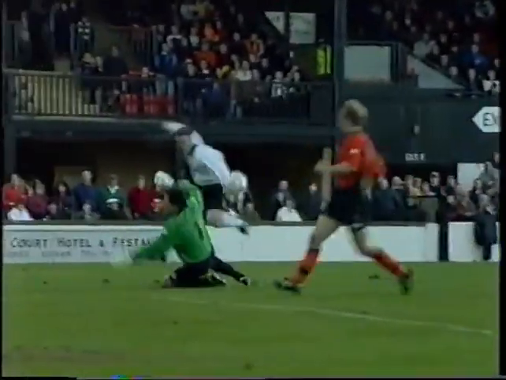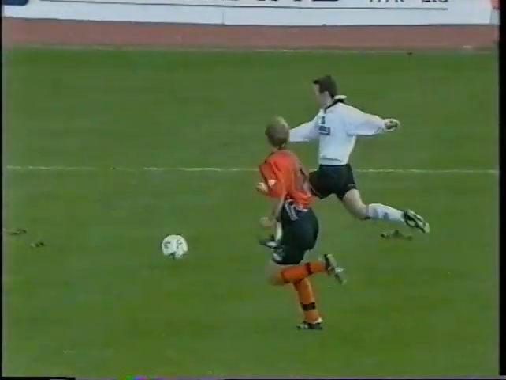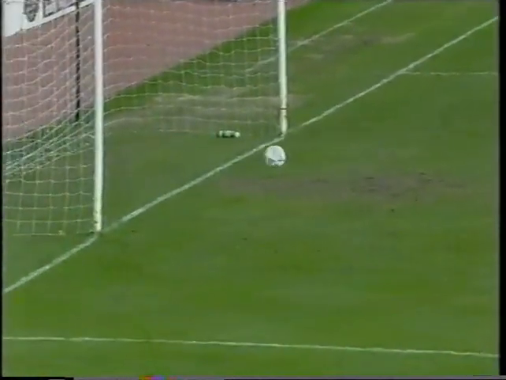Gordon Dalziel reckoned this might just scrape in. It was won by Millen. It was lifted over Dykstra by Andy Walker, but sadly for him it was also lifted wide of that far post.